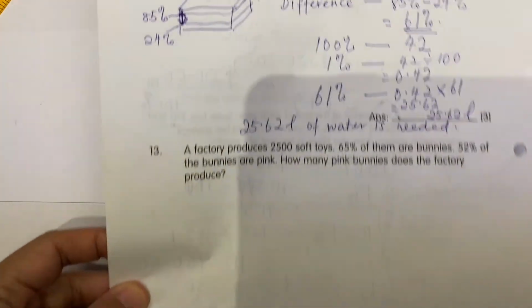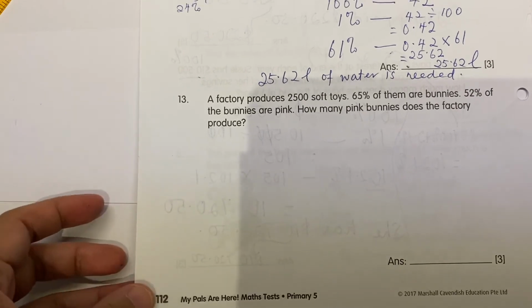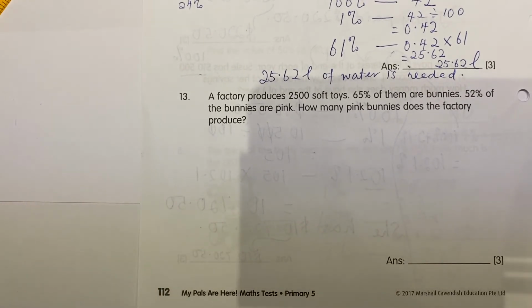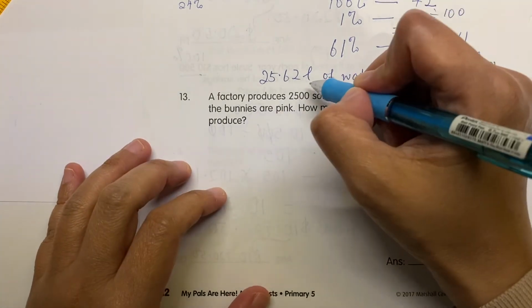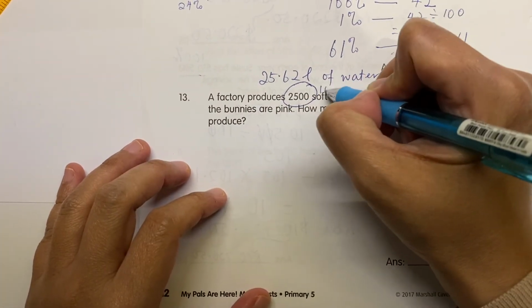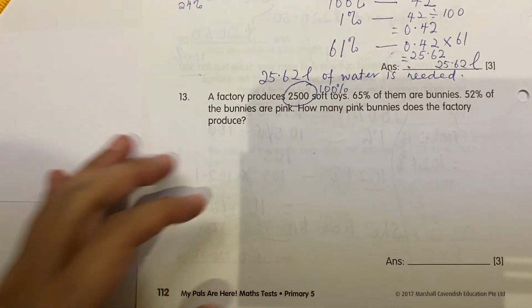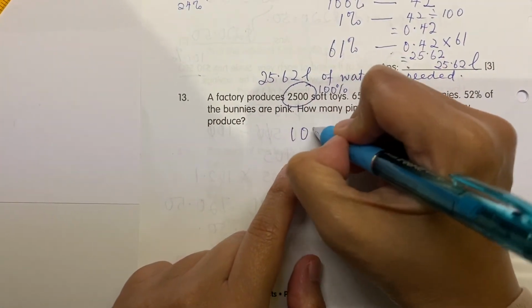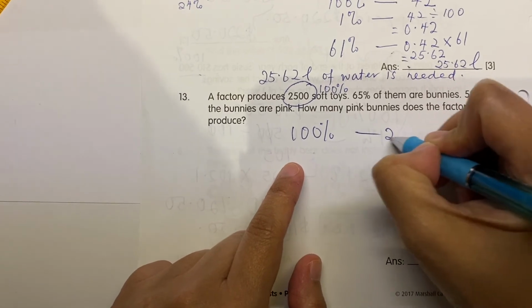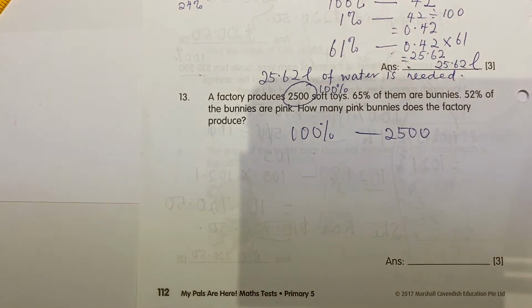Okay, now let's move on to question 13. A factory produces 2,500 soft toys. So this 2,500 is 100%, so we will write that down, 100%. 65% of them are bunnies.